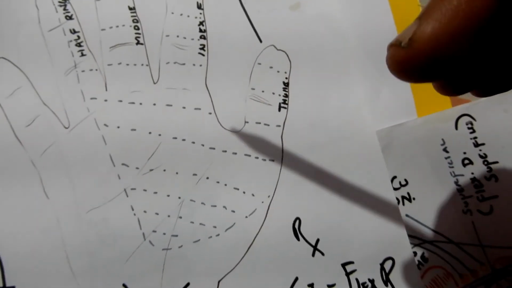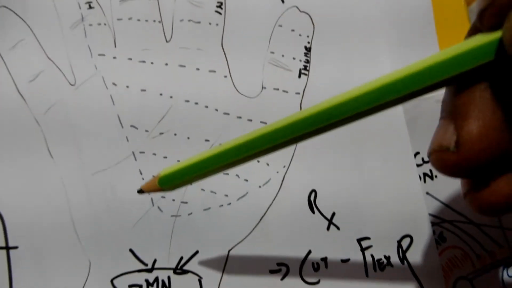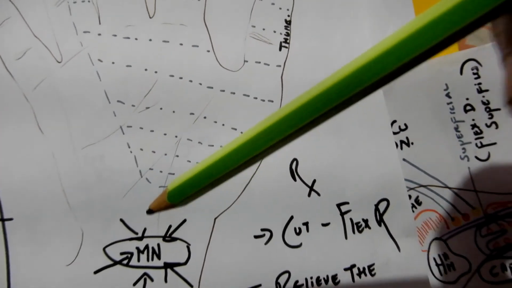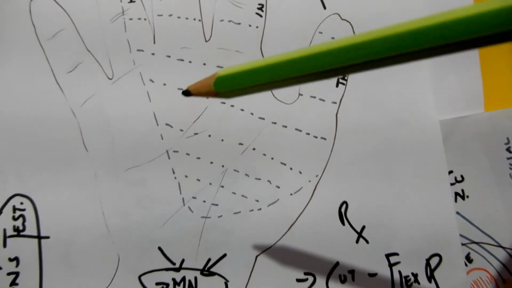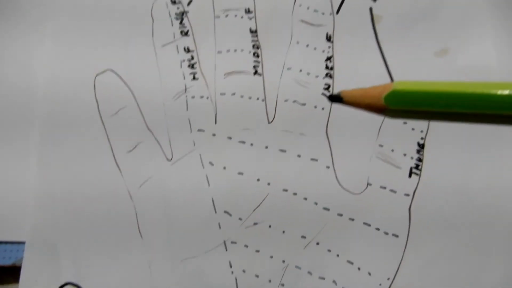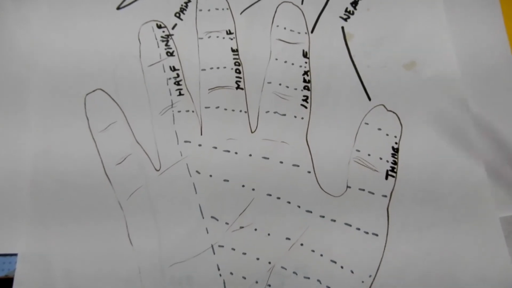Carpal tunnel syndrome can be relieved by cutting the flexor retinaculum, which is a causative factor, to relieve the pressure. It's called carpal tunnel release. And there's a test called Phalen's test, which is done by most of the physiotherapists. They do it, and just to observe.